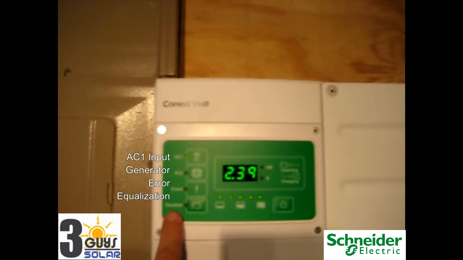The equalization light: the Conext system will automatically equalize as needed over time, or you can press this button to force an equalization.